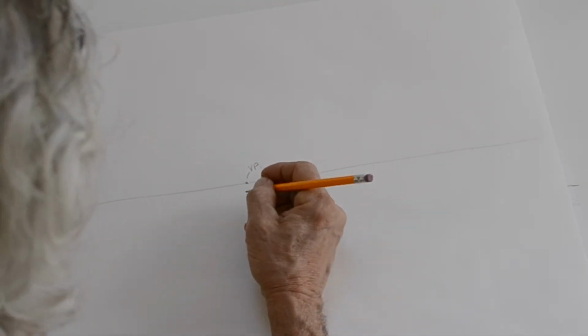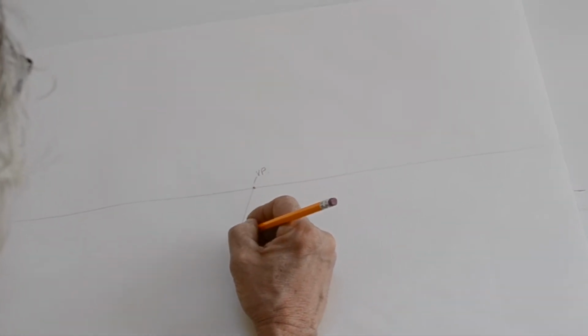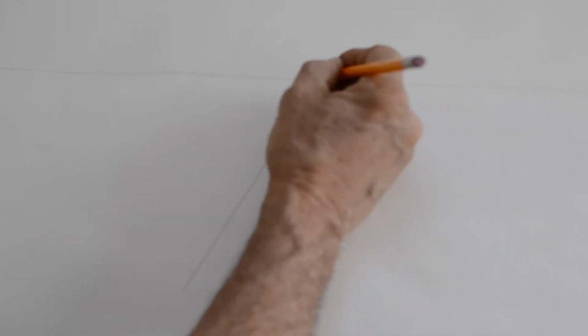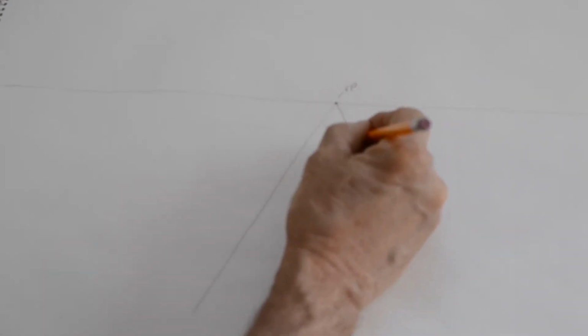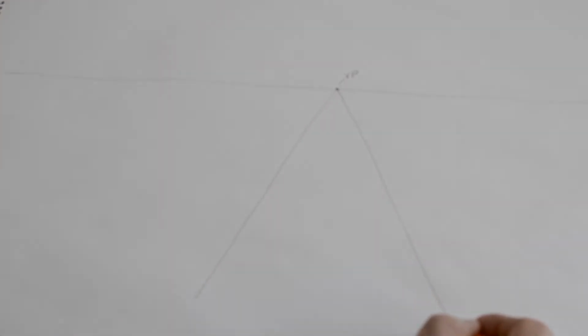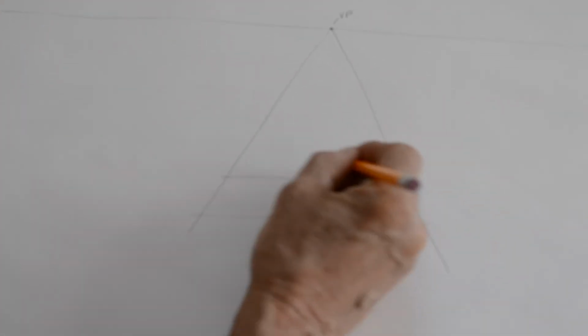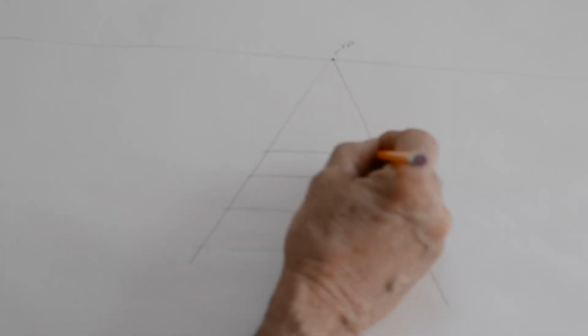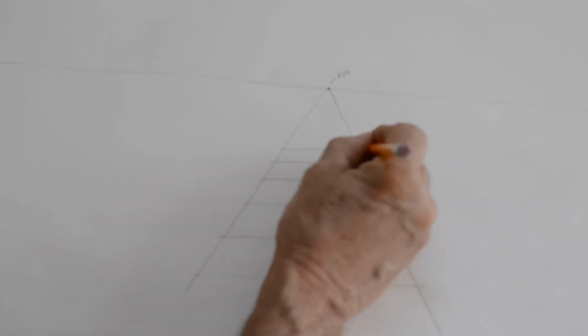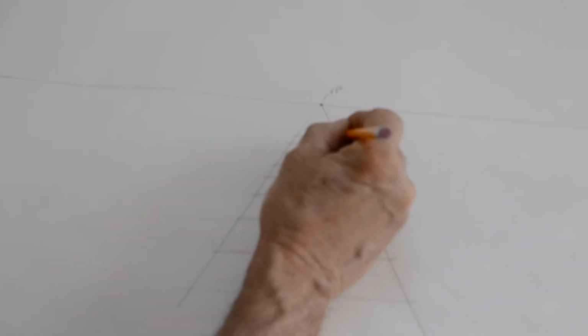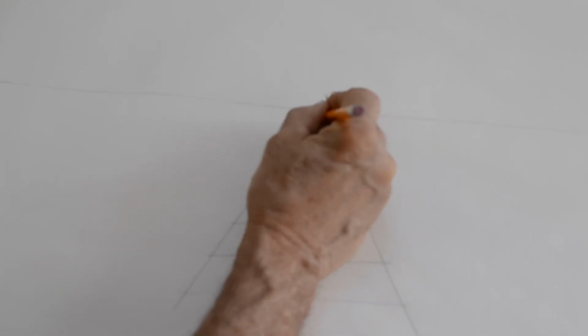This time I'm going to put our railroad tracks back in. So we're putting our railroad tracks in, go to the vanishing point. We're just going to crudely put in the railroad ties. Those are the wood that goes in between the tracks. And as they get further away, they get closer together.